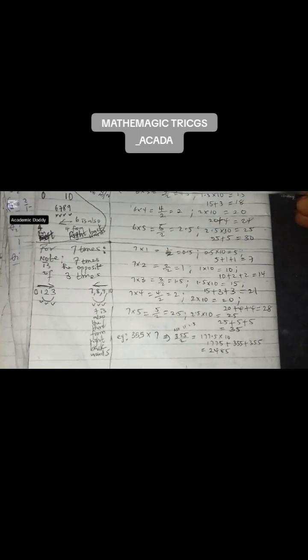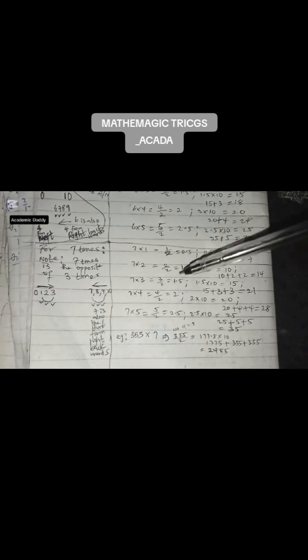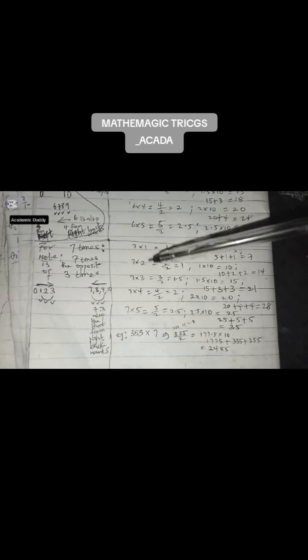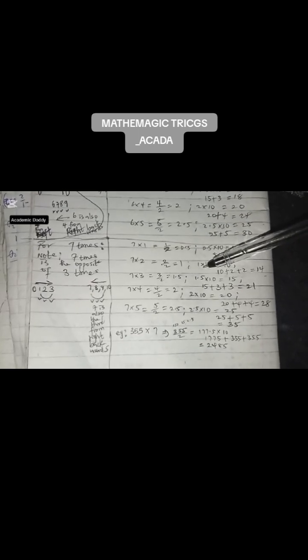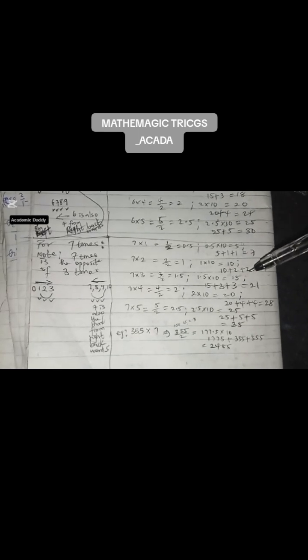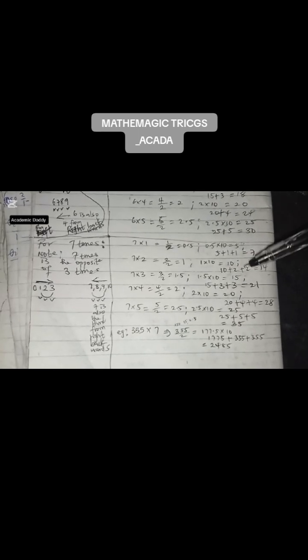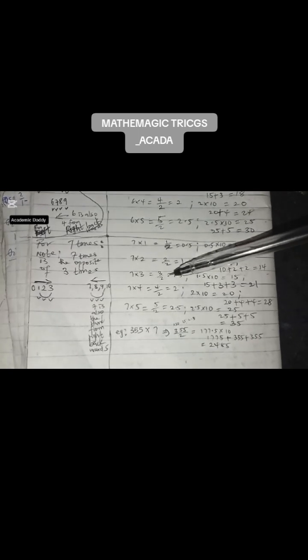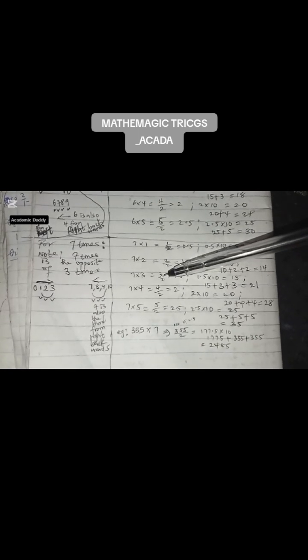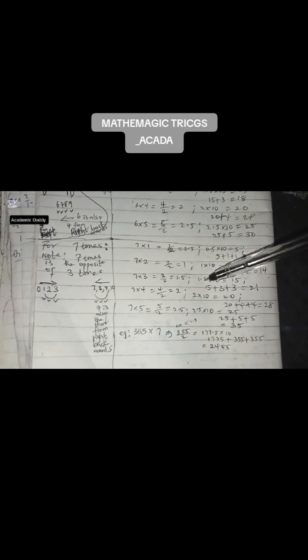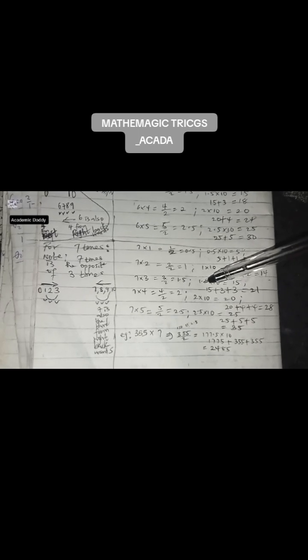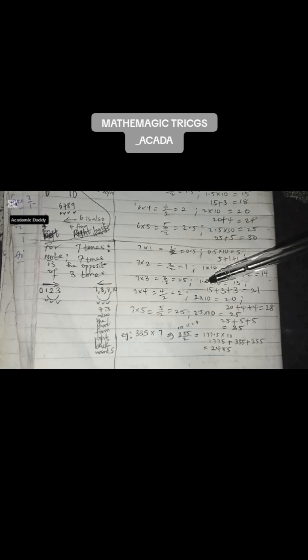Now, the same procedure runs for anything that you are multiplying by 7. So if I have 7 times 2, divide 2 by 2, you get 1. 1 times 10 is 10. Now add that to, I'm talking about 2 times, you get 14. 7 times 2 is 14. 7 times 3, you do, since you're talking about 3, 3 divided by 2 is 1.5. 1.5 times 10 is 15. And you're talking about 3, add 3 2 times, is going to be 15 plus 3 plus 3, and it's 21.